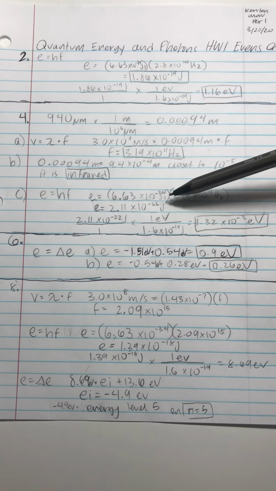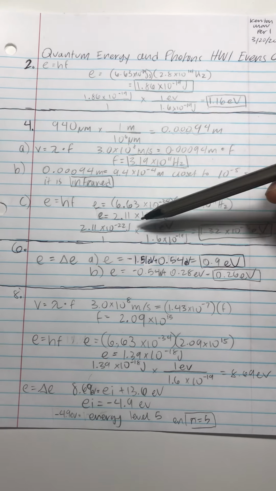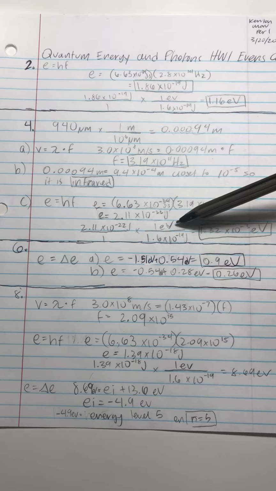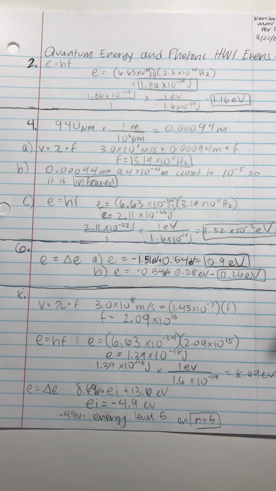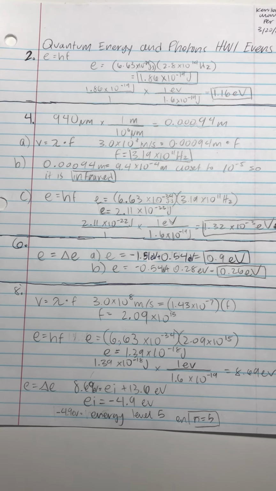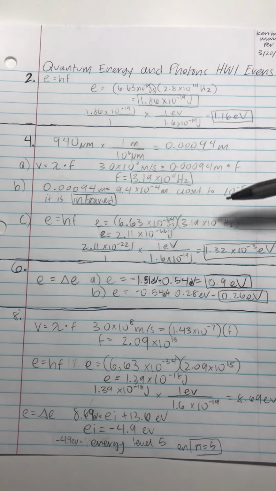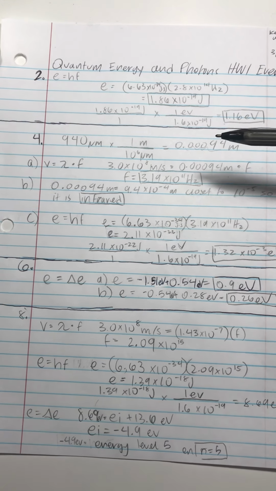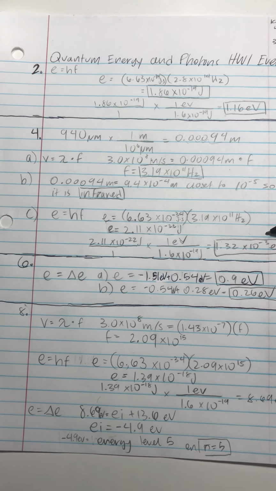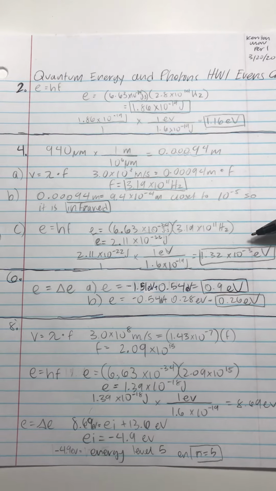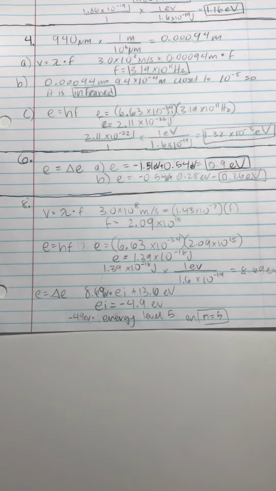After that, they're asking for eV, so you have to convert joules to electron volts. You're given the ratio, 1 electron volt is equal to this many joules. And after that, you're left with this final answer. So yeah, part A was finding frequency, part B was identifying it, and part C was finding the energy in electron volts. Okay, now to problem 8.